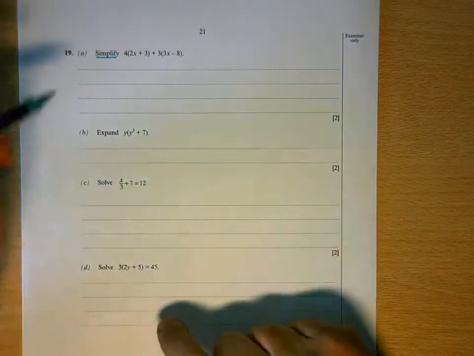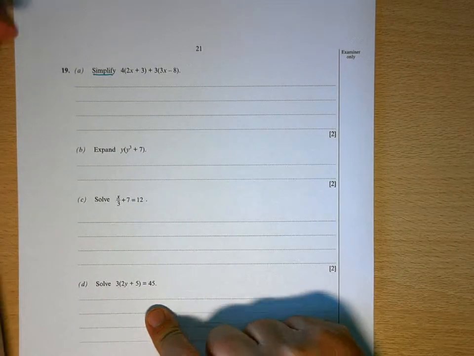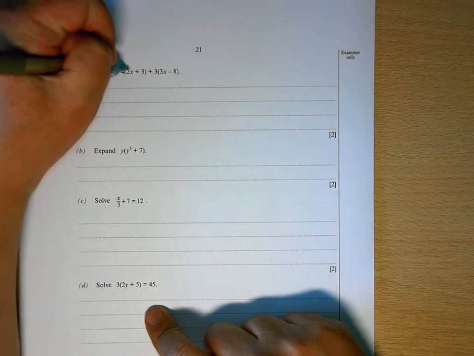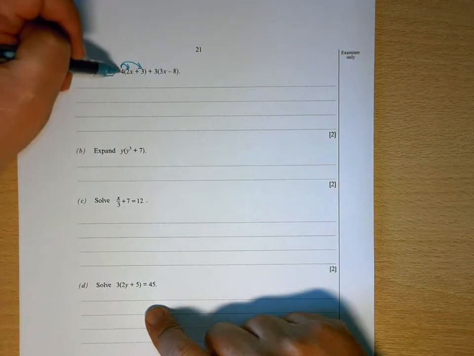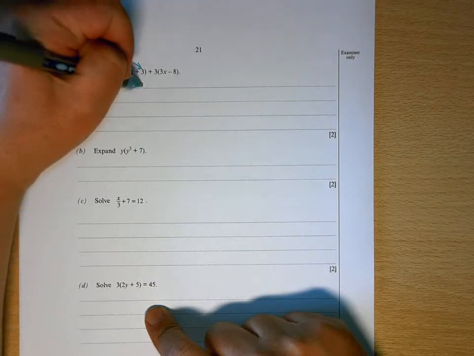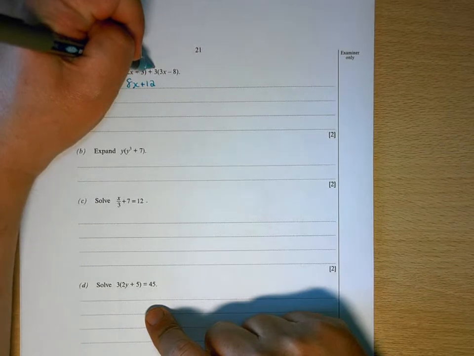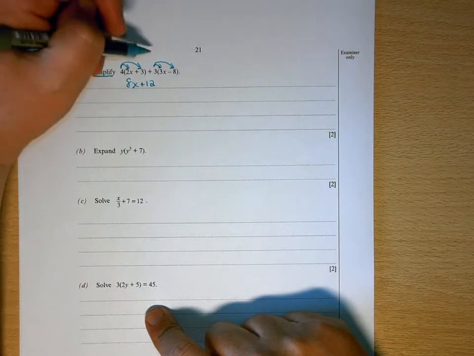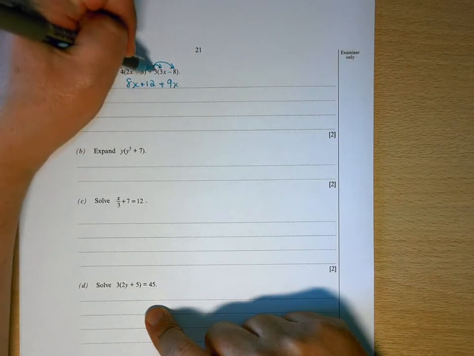Here we've got brackets, so the first thing we have to do is get rid of those brackets. When you get rid of brackets, you're multiplying. You're multiplying that 4 by everything that's inside that bracket. So we've got 4 times 2x is 8x. 4 times 3 is 12. And then the same for this bracket here. 3 times 3x is 9x, and it's a plus. And then 3 times 8 is 24.